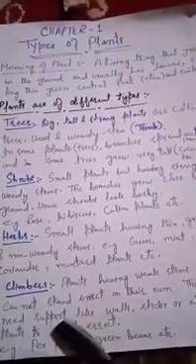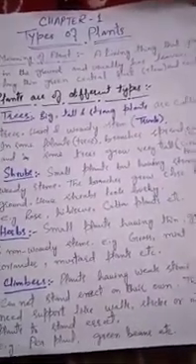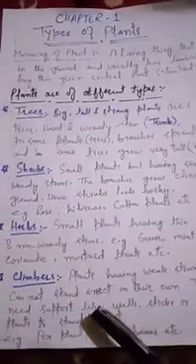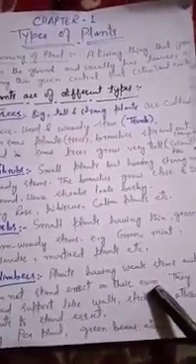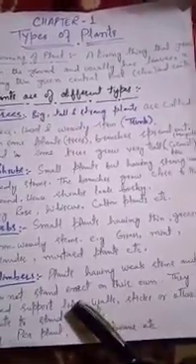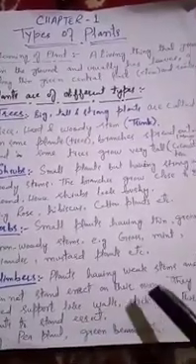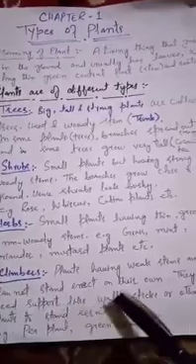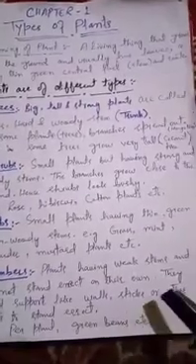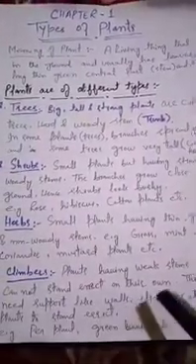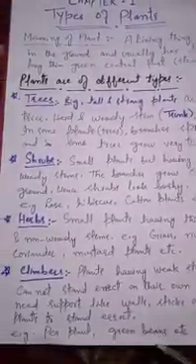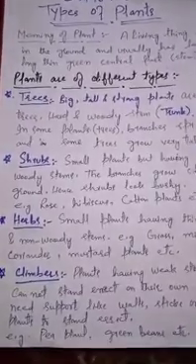Now the fourth one is climbers. These are plants having weak stems and they cannot stand erect on their own, but they need support to stand erect. For example, they need walls, sticks, or other plants to stand erect. For example, pea plant, bean plant, green beans, right?